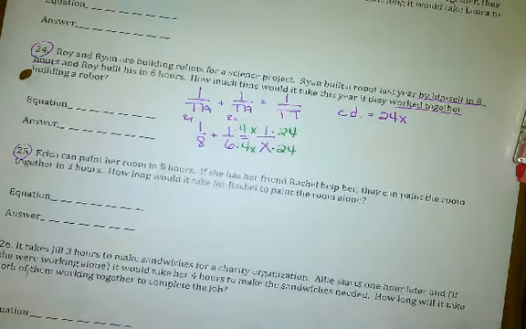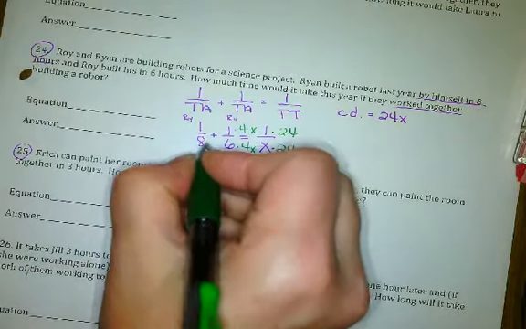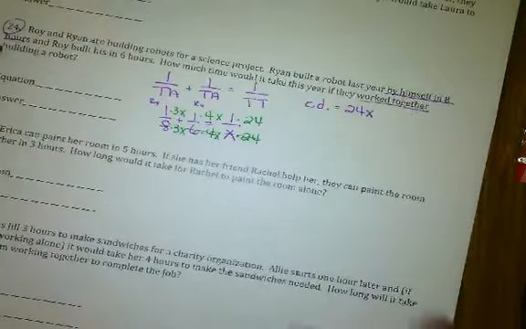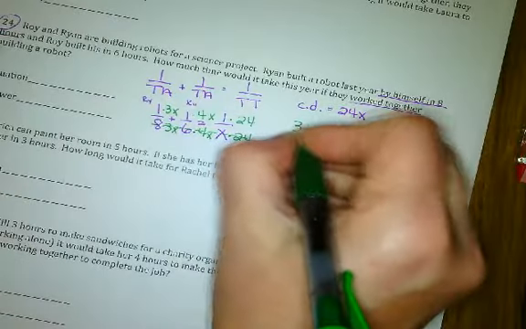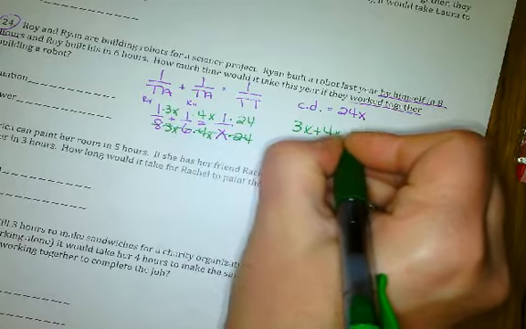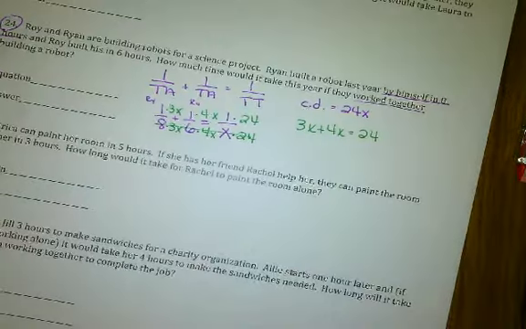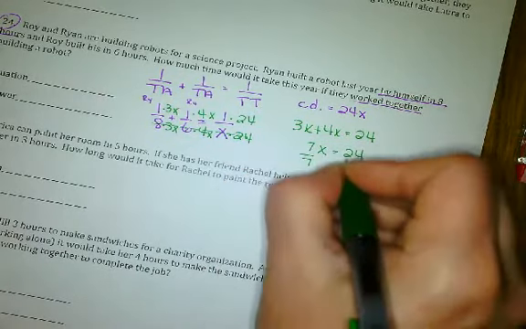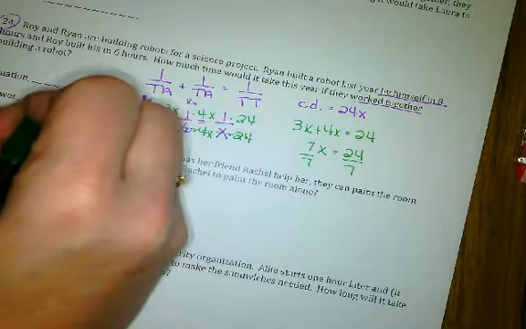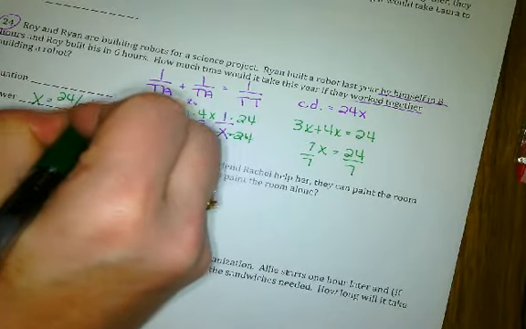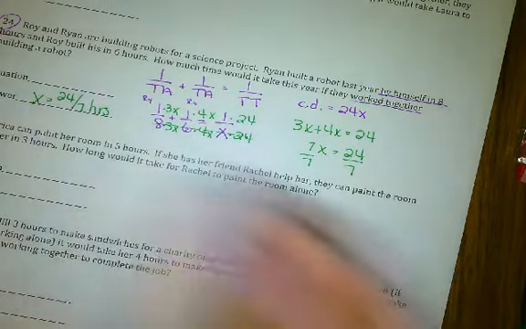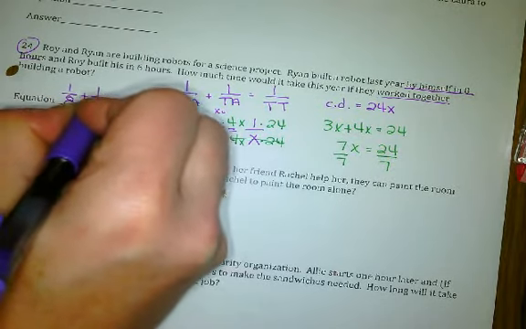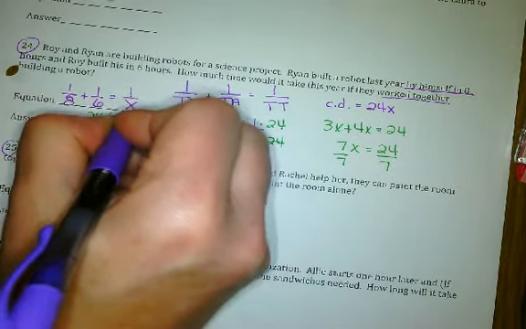So it's all about getting each of those denominators to 24x. Alright, once I do that, I can clear my denominator. And so what I now have is 3x plus 4x equals 24. That gives me 7x equals 24. And then I'm going to divide by 7. So x equals 24/7 hours. Now, the equation is what I originally wrote in purple. So that's going to be 1 over 8 plus 1 over 6 equals 1 over x.